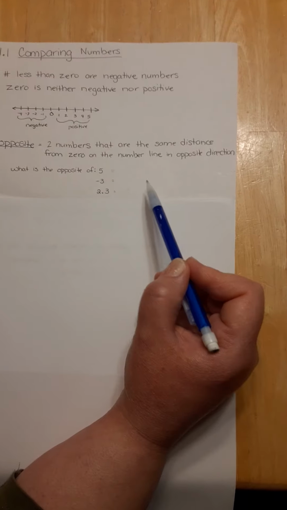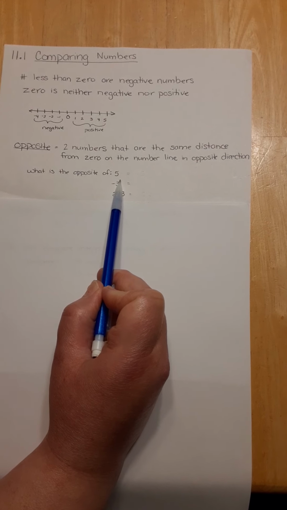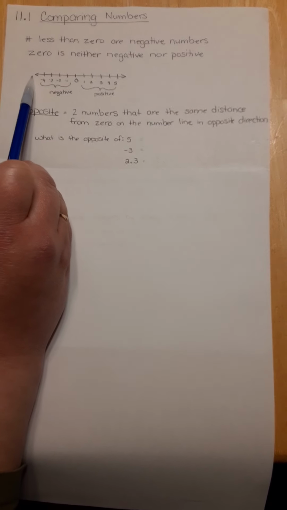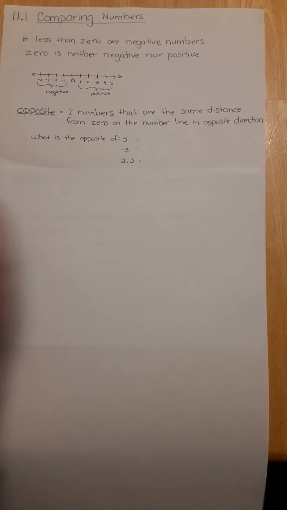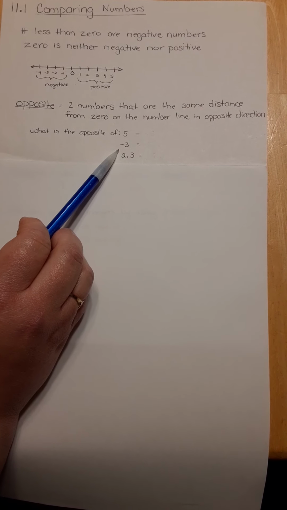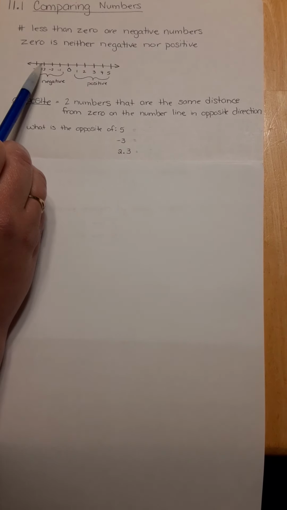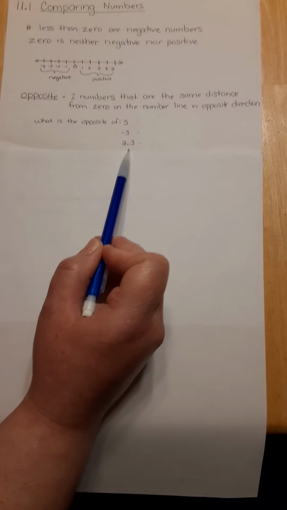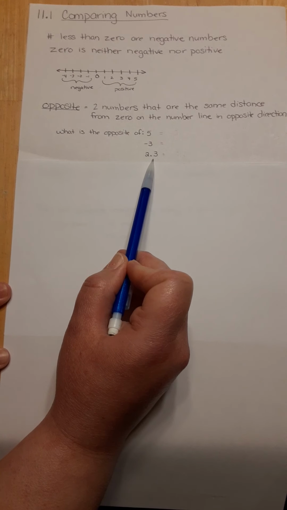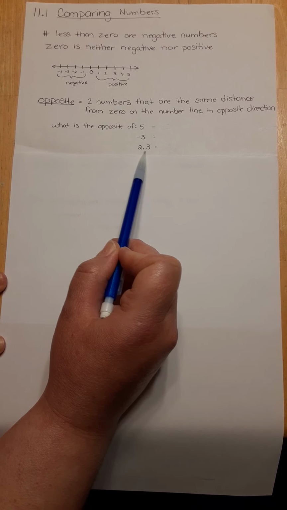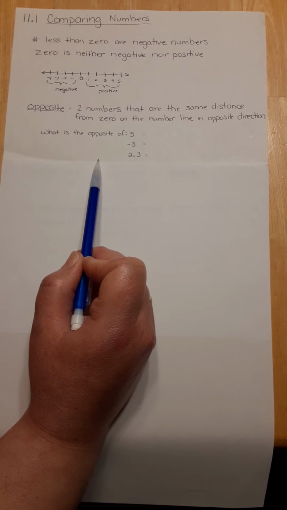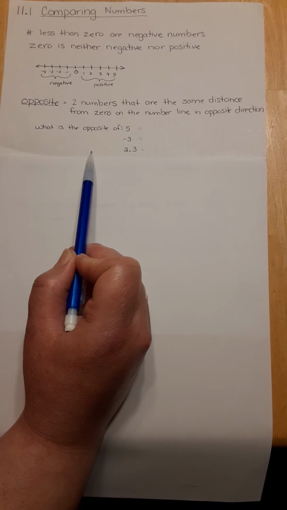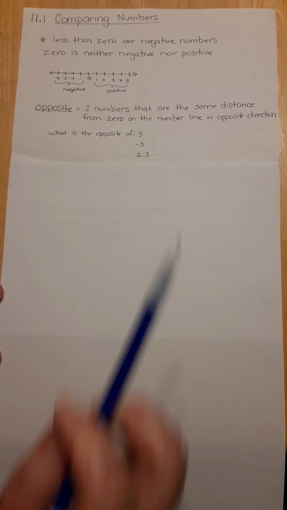Okay, so let's look at our example here. What is the opposite of 5? Well, the opposite of 5 is going to be negative 5. It's 5 units away from 0. Okay, what's the opposite of negative 3? Well, the opposite of negative 3, we just did, is going to be positive 3. How about we throw in a decimal? What's the opposite of 2.3? Well, the opposite of 2.3 is going to be negative 2.3. It is the only number that is 2.3 units away from 0 in the opposite direction.